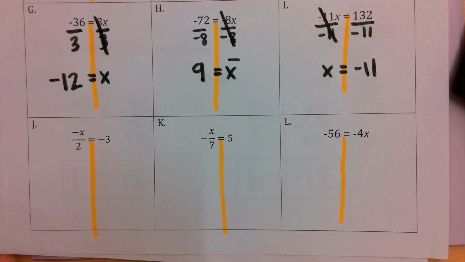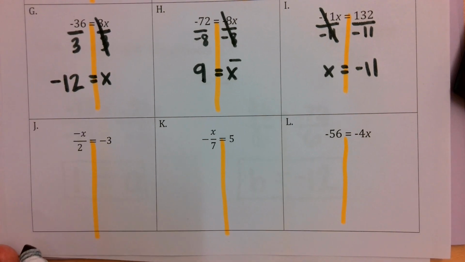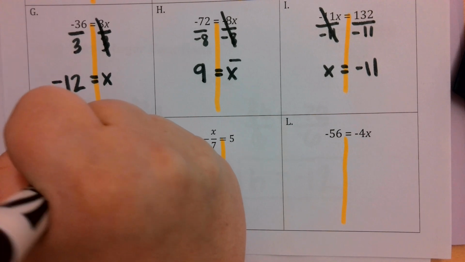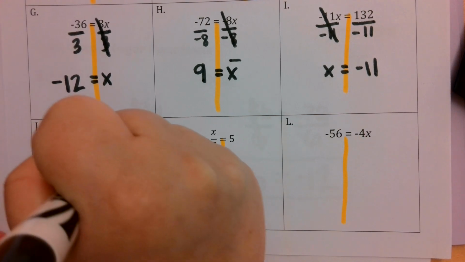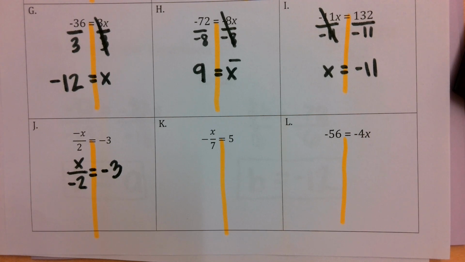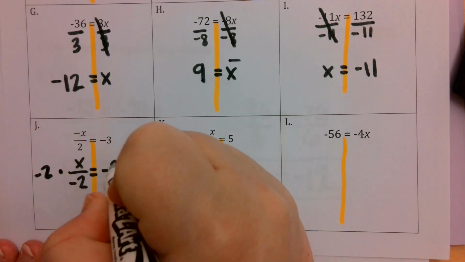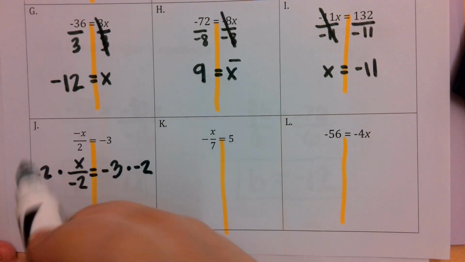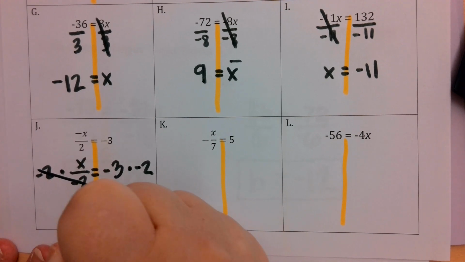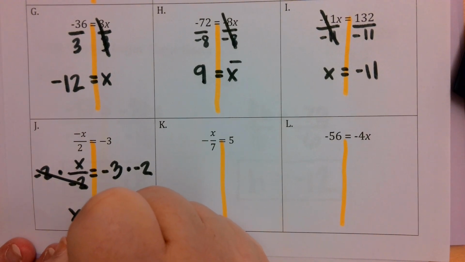All right, last three. Whoa, this time my negative sign's on top. I want to move it to the bottom, so I'm going to rewrite it. Now I know I'm going to multiply by whatever number's on the bottom. So times negative 2, times negative 2, cross it out, x equals negative 3 times negative 2 is a positive 6.